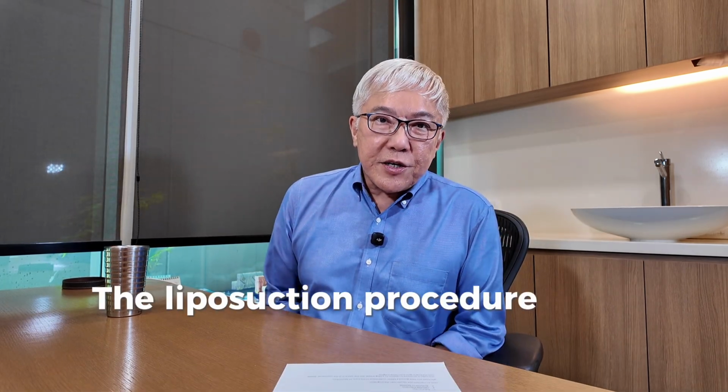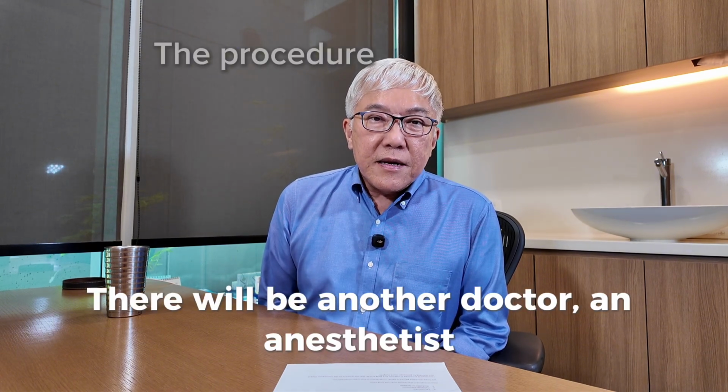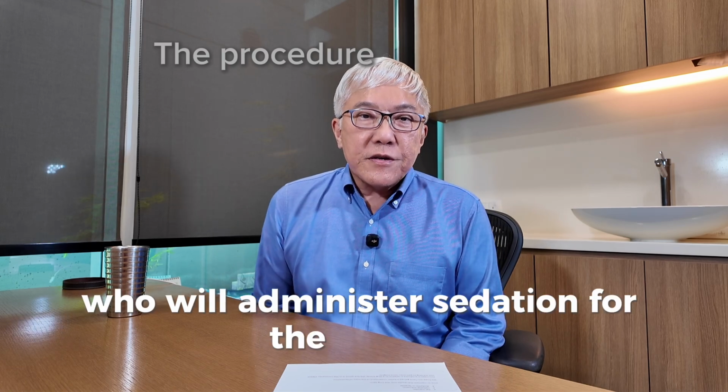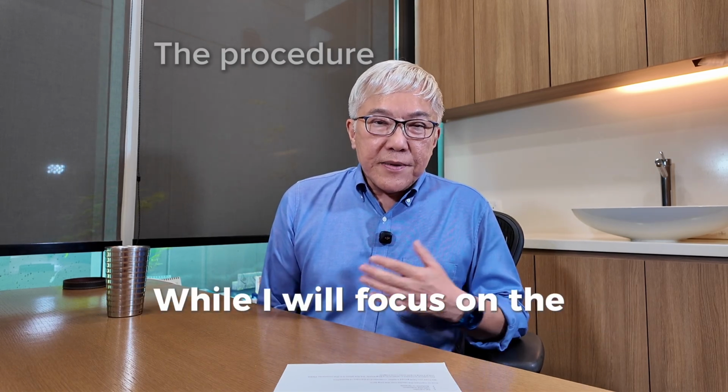The liposuction procedure goes like this. On the day itself, we'll go to a day surgery. There'll be another doctor and anesthetist who will administer sedation for the patient to keep the patient comfortable, while I will focus on the liposuction.